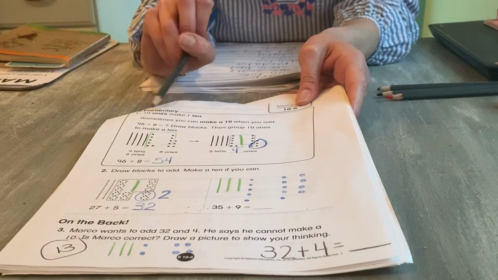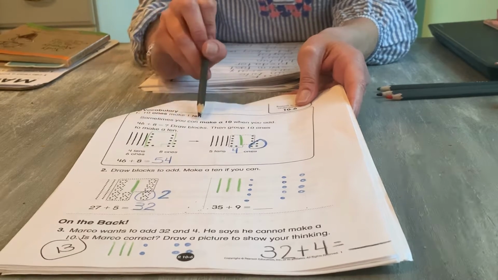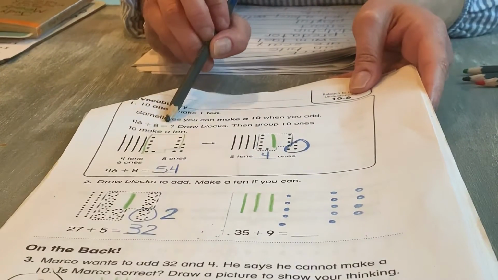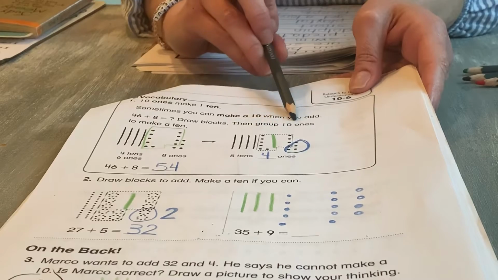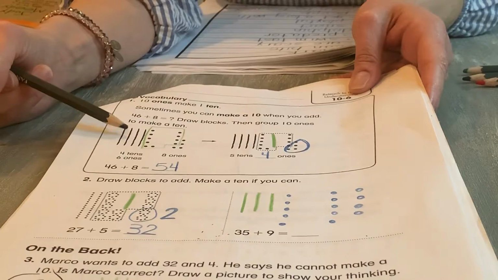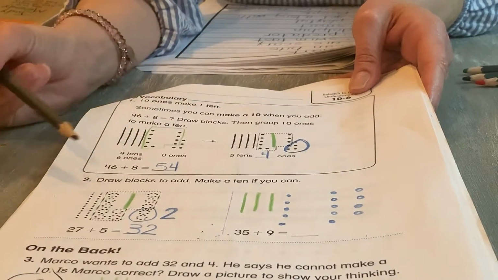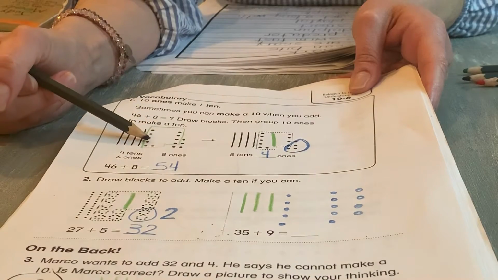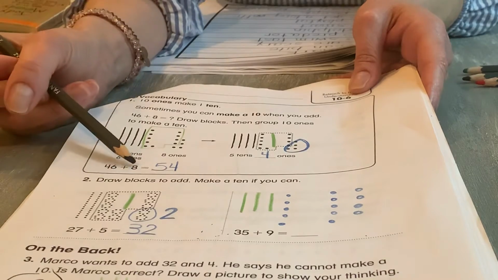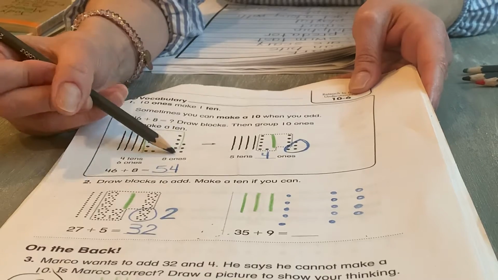So this says 10 ones make one 10. Sometimes you can make a 10 when you add 46 plus 8 equals. Draw blocks, then group 10 ones to make a 10. So if you look, I had 1, 2, 3, 4 10s, 10, 20, 30, 40, and I had 1, 2, 3, 4, 5, 6 ones to make 46. Then my other number was 8. So I had 1, 2, 3, 4, 5, 6, 7, 8 ones.